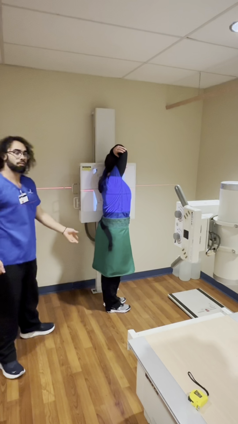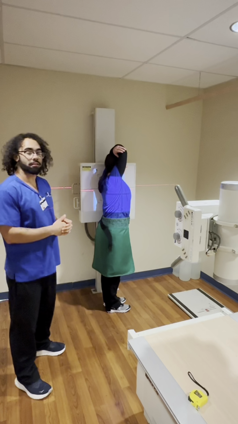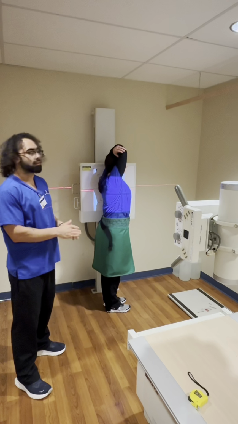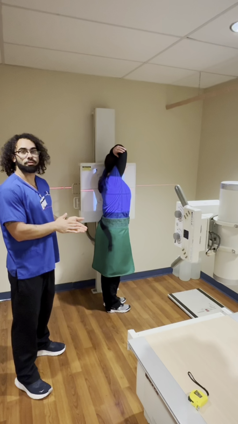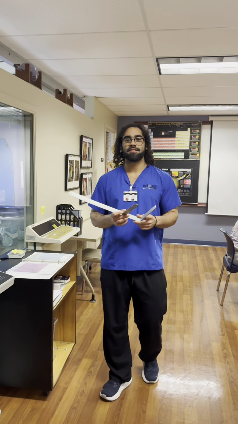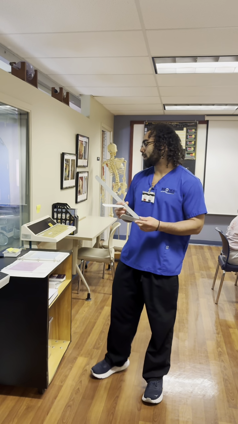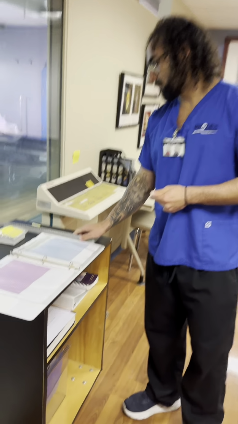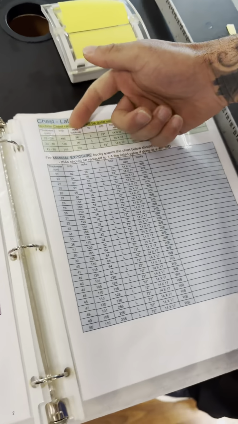Of course, the shield's still on, and then same breathing instructions here. You're going to take a deep breath in, blow it all out, take another one in, and hold it in for the exposure. For the lateral, not much changes here. After you measure your patient, you're going to come back to your exposure book. You're going to see where the thickness lies, and you're going to enter your exposure factors into the control panel.